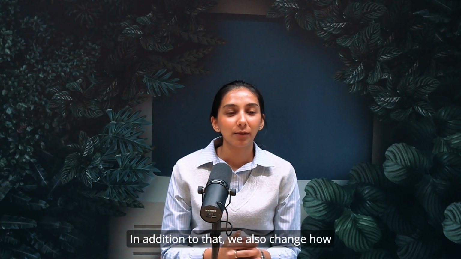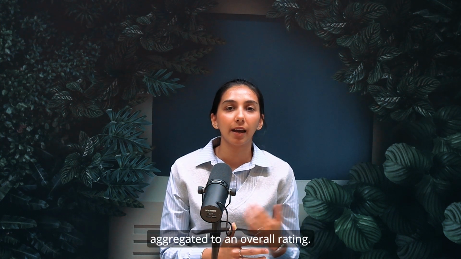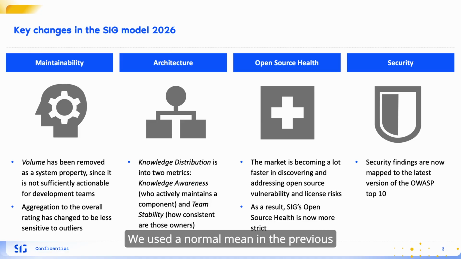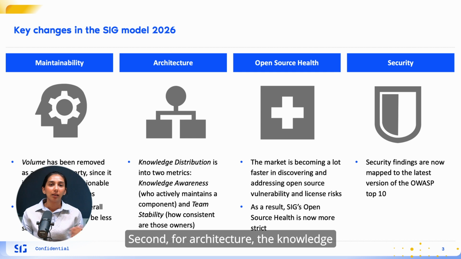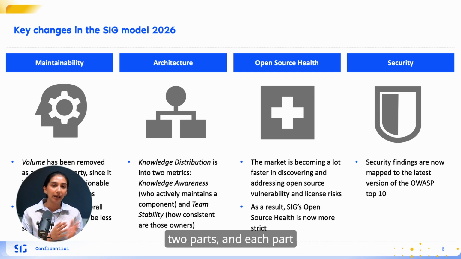In addition to that, we also change how system properties are aggregated to an overall rating. We used a normal mean in the previous versions, and now we are shifting to the power mean. What this means is a single high rating for a single system property would not have a disproportionate impact on the overall system rating.